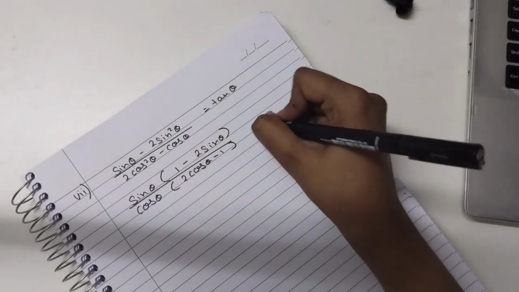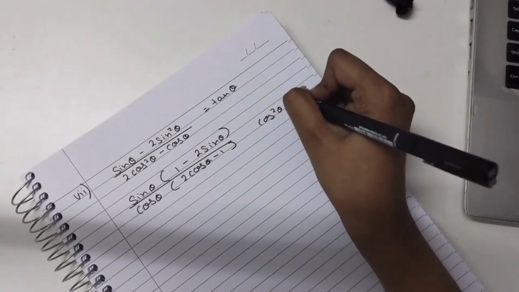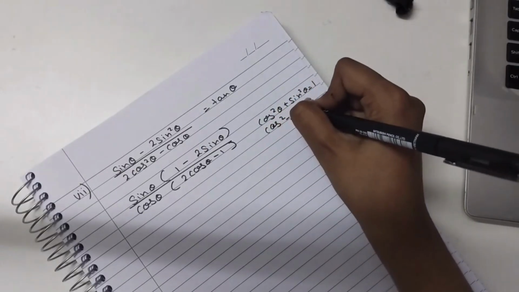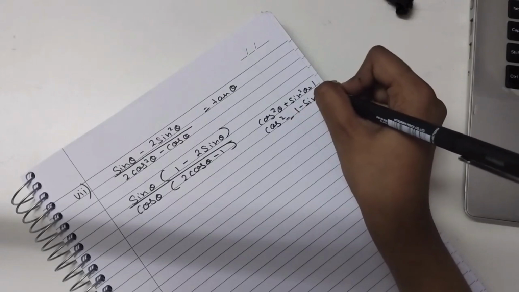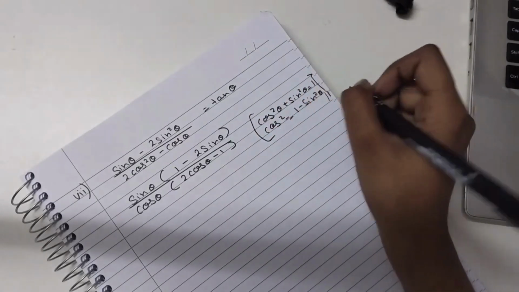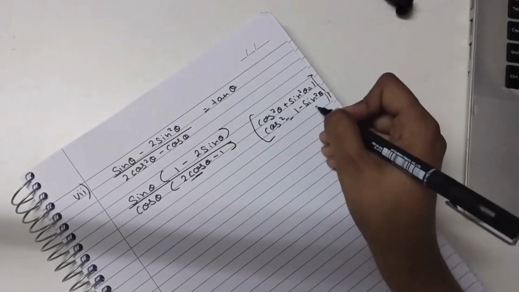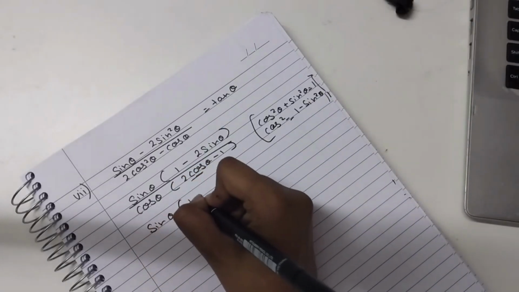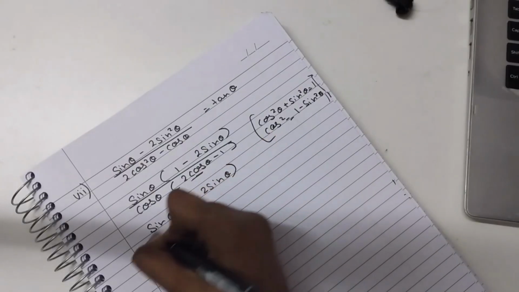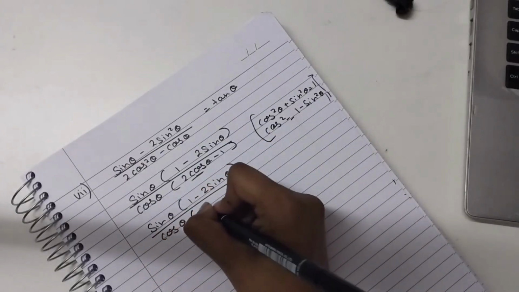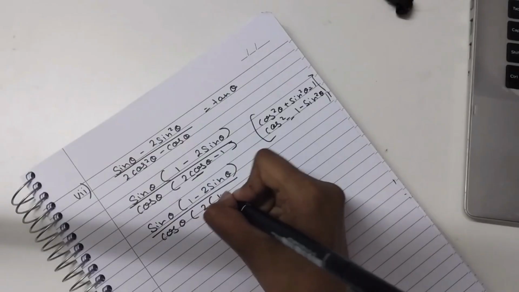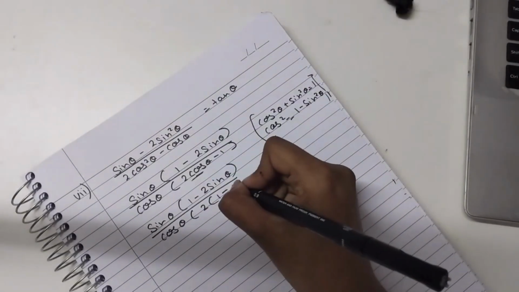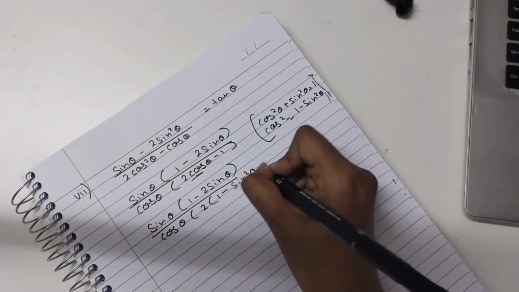We know that cos squared theta plus sine squared theta is equal to 1. And cos squared theta can be represented as 1 minus sine squared theta. So we're going to represent cos here in the terms of 1 minus sine squared theta. So we will get sine theta times 1 minus 2 sine theta by cos theta times 2 times 1 minus sine squared theta minus 1.